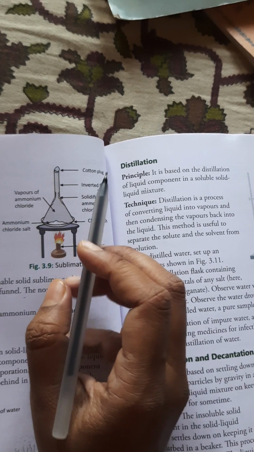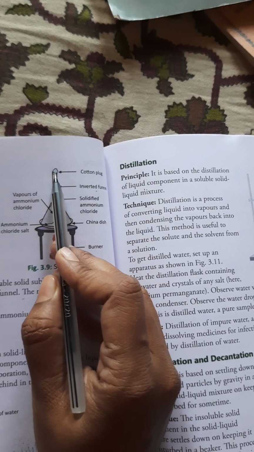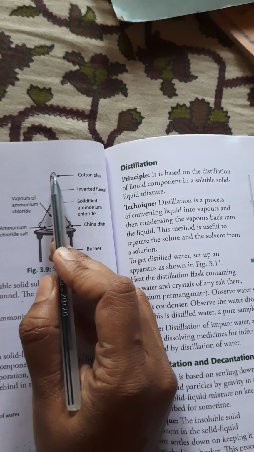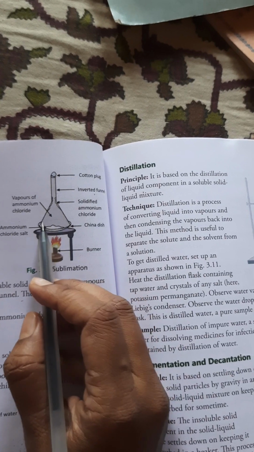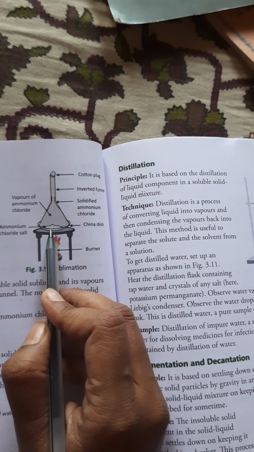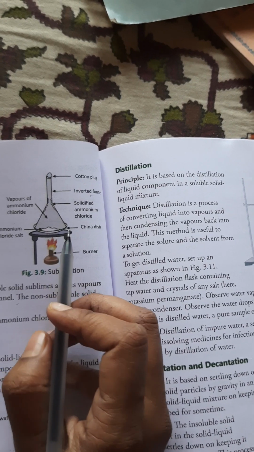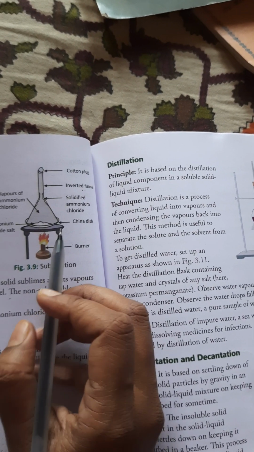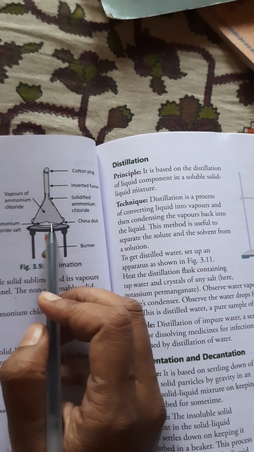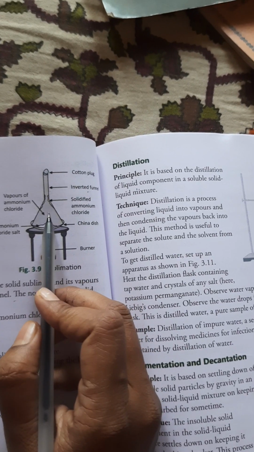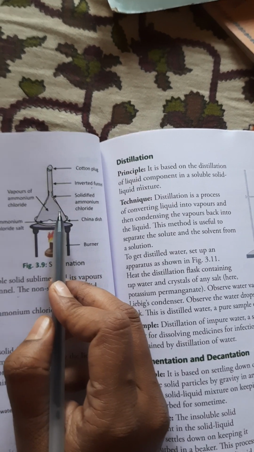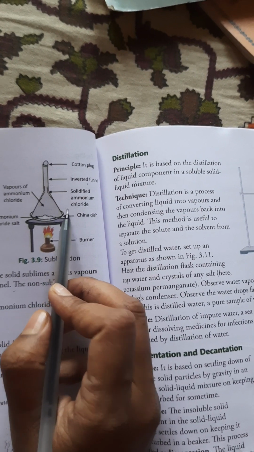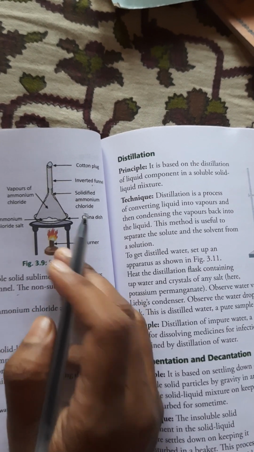Take a glass funnel and plug the tip of the funnel using a cotton ball. This is a cotton ball. Cover the china dish with the glass funnel. White fumes evolve from the china dish after heating and rise in the funnel. Then you remove the funnel from the china dish when the white fumes stop rising.